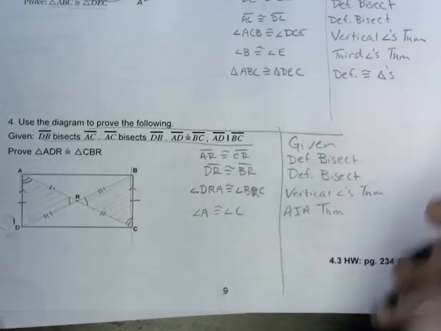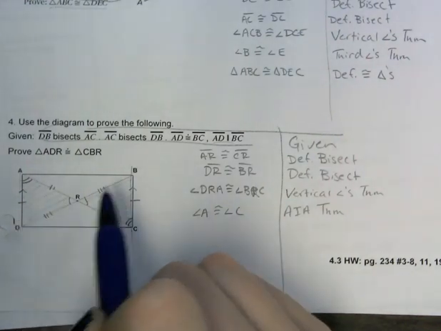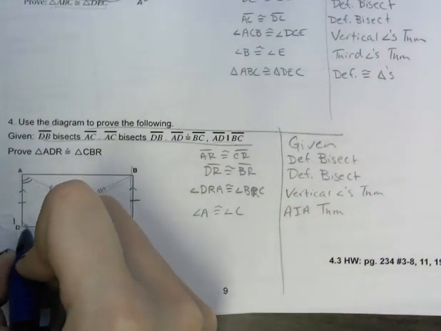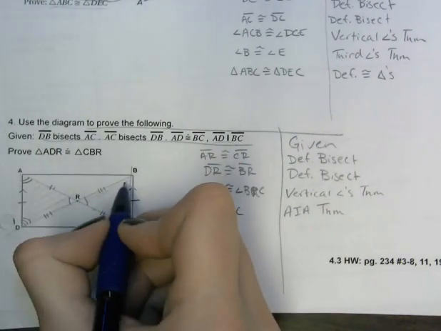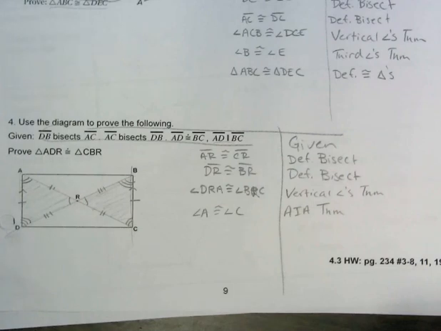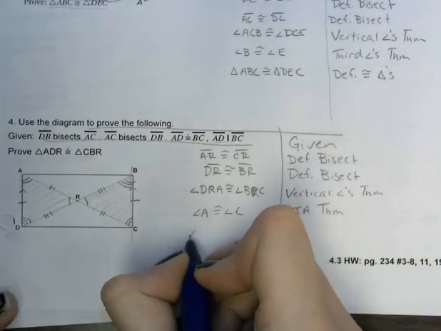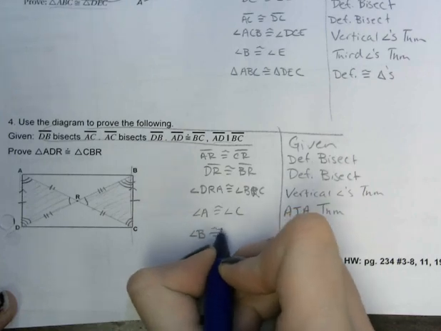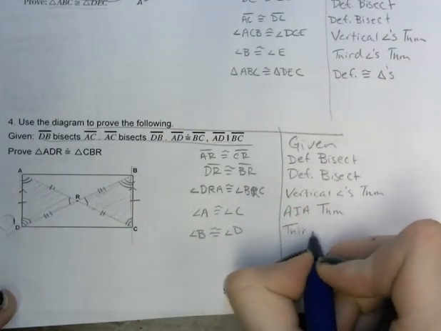And then we can use the third angles theorem again for B and D, or we could say alternate interior angles for this one as well, because this is my transversal with my parallel lines. So either way, we can use the third angles theorem or alternate interior angles theorem for this one to say that angle B is congruent to angle D. And I'm going to say third angles for this one.